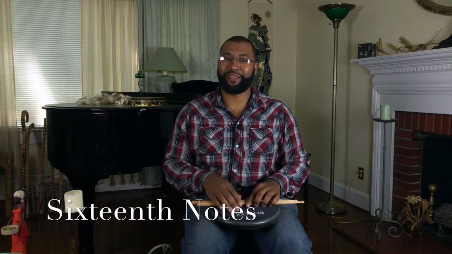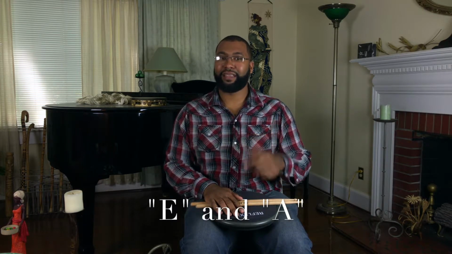The last subdivision we're going to talk about today are called 16th notes. Now, if you remember eighth notes, we put an "and" in between each one of the numbers. This time, we're going to put 2 more beats in between the numbers and the ands. These beats are going to be called the "E" and the "A". So the E is going to come right before the "and" and the A is going to come right after the "and". So we'll count it like this.